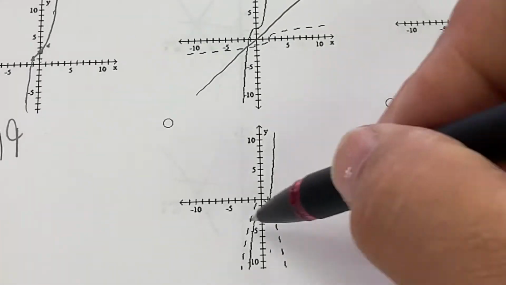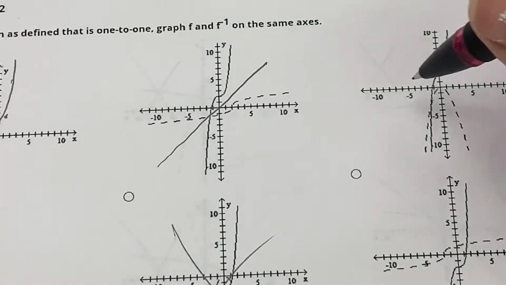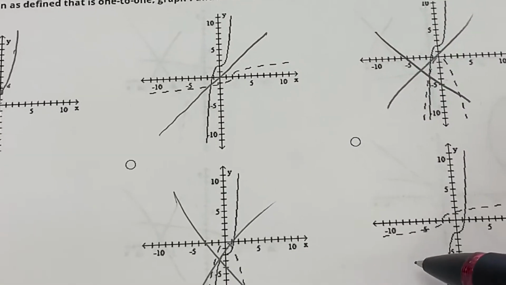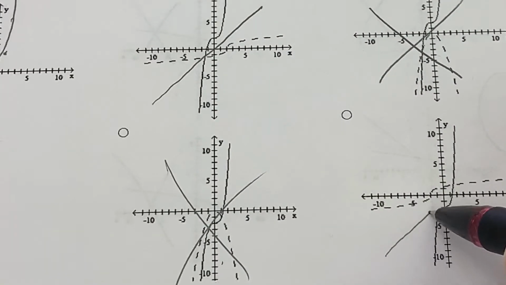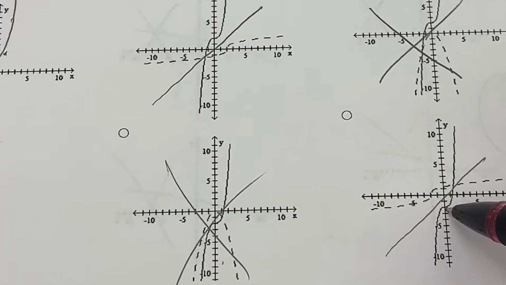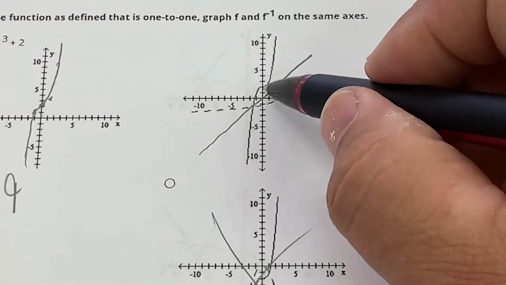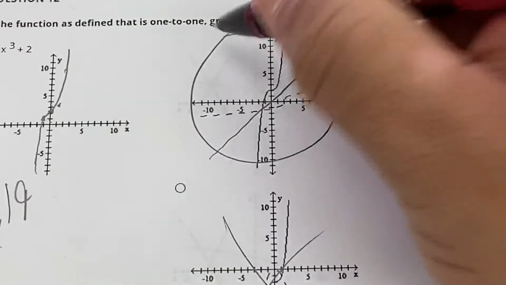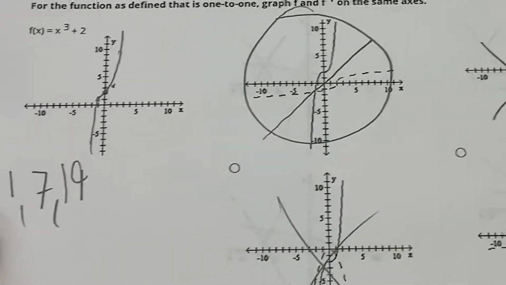So the first one looks really like a reflection over y equals x. This one is two different graphs. It can't be that one. This one looks really like a reflection over y equals x. But notice, it went down 2. The turning point was down 2. The turning point had to go up 2. So it has to be that choice. For x cubed, the array of points is 1, 7, 19.